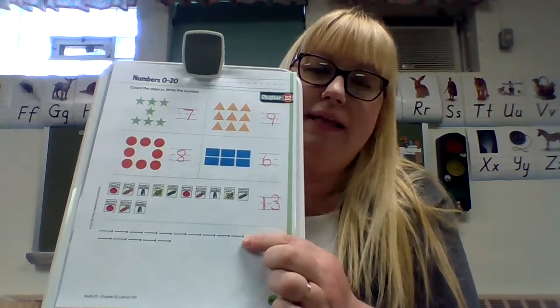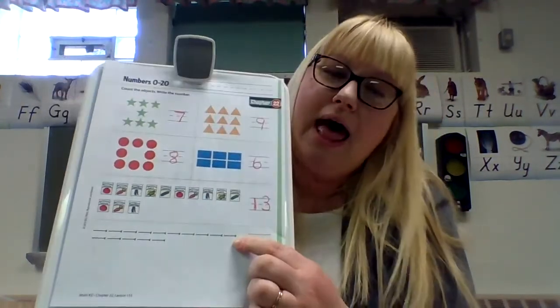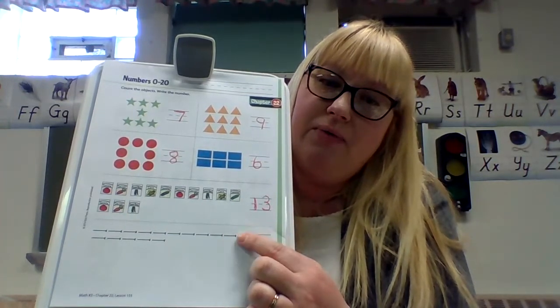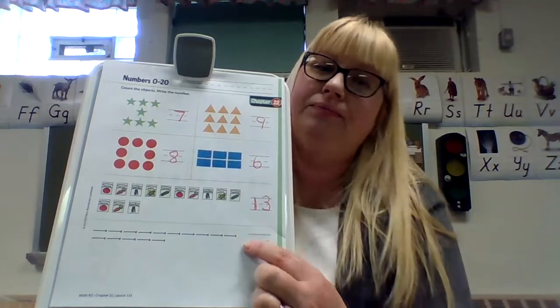Okay, the nails. You know how this is a row of 10. So how many rows of 10 do I have? I'll let you do that one by yourself. And then count your ones.